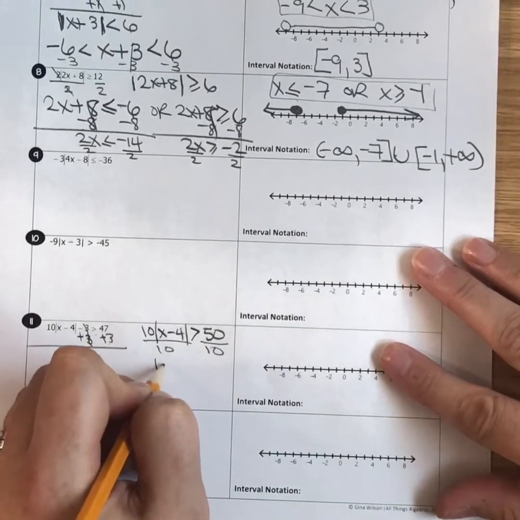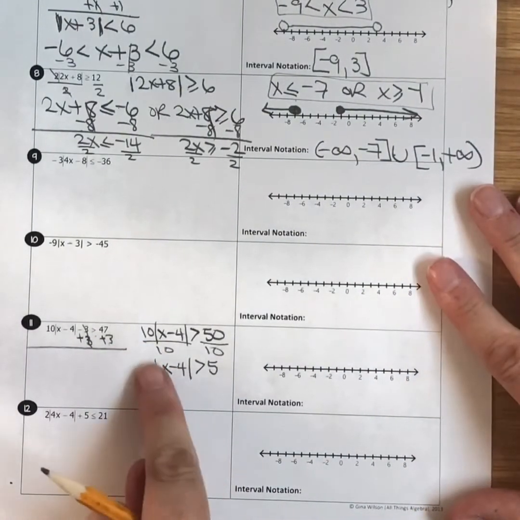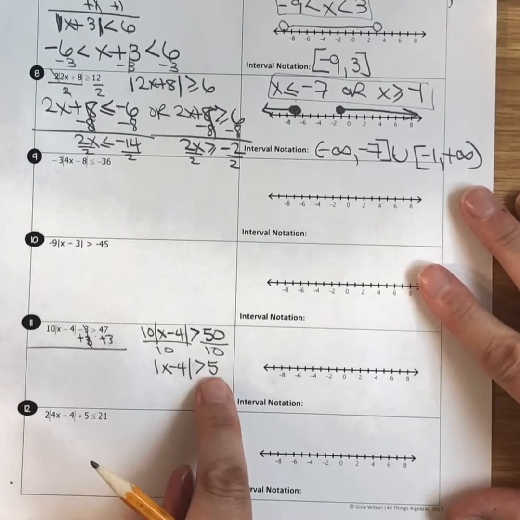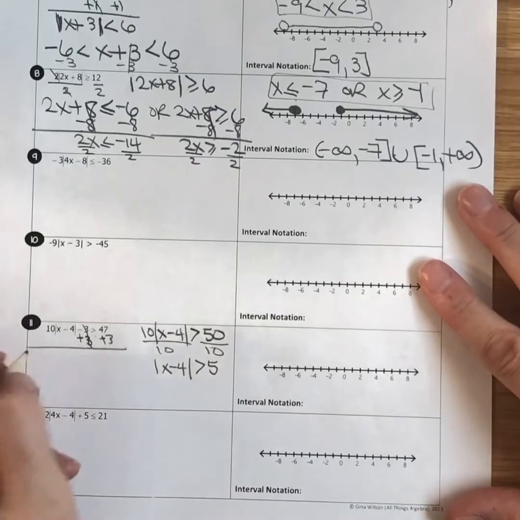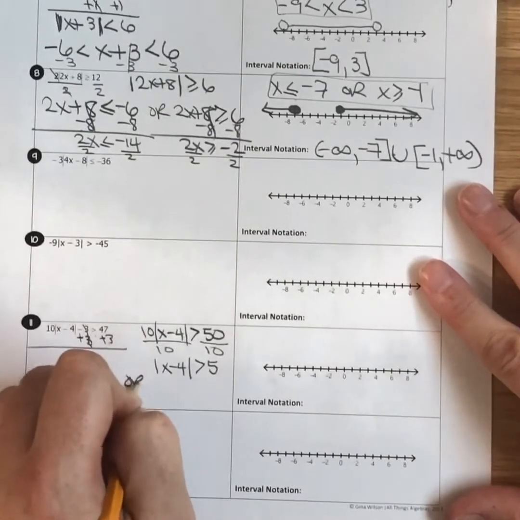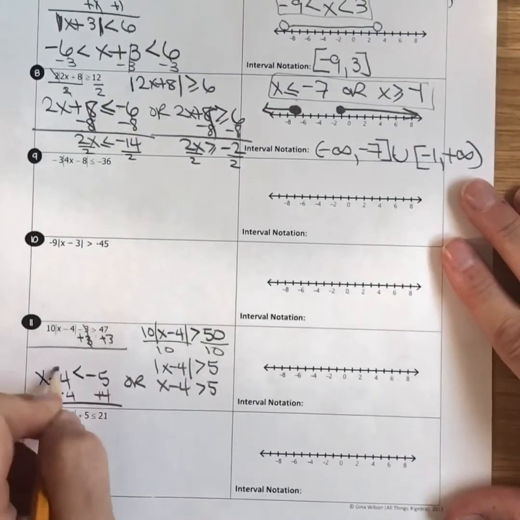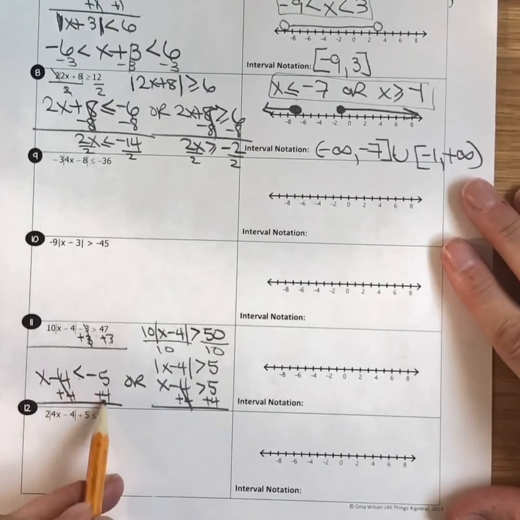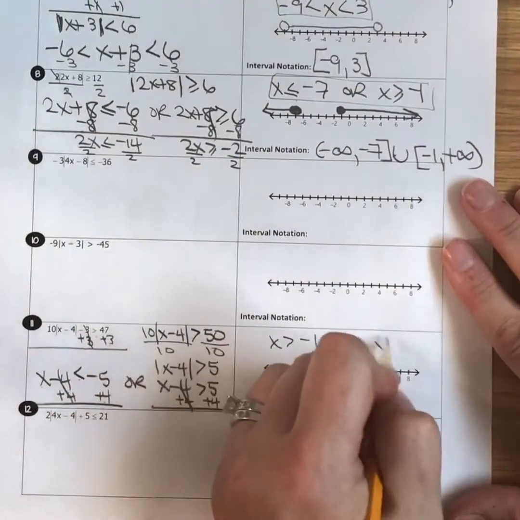We have to divide it to get rid of it. So we get the absolute value of x minus 4 is greater than 5. And then right away, now that the absolute value is all by itself, I can find the 2 boundary numbers that are 5 units from 0, which are negative 5 and 5. And it's a greater than sign, so I have to do the "great or" statement. So I take the stuff in the center, x minus 4 is less than negative 5, or x minus 4 is greater than 5. So I add 4 to both sides, and I get x is less than negative 1, or x is greater than 9.